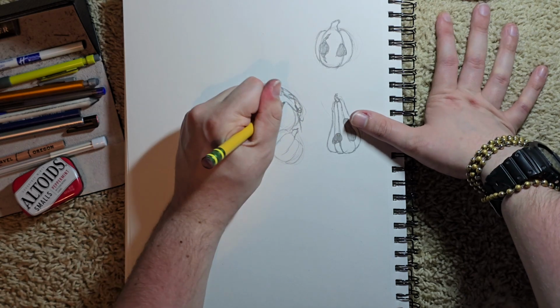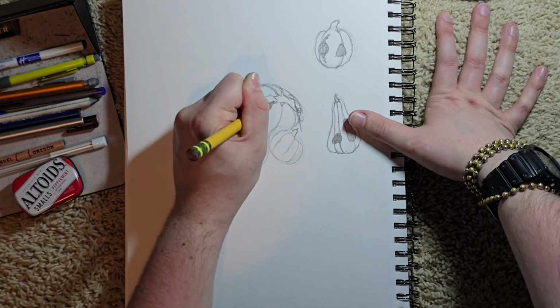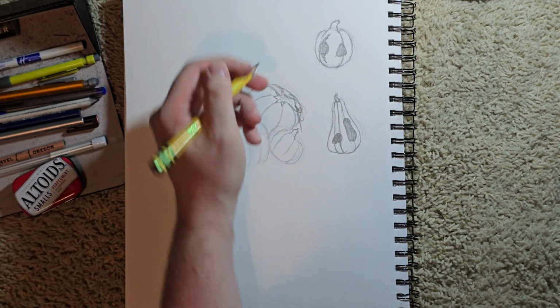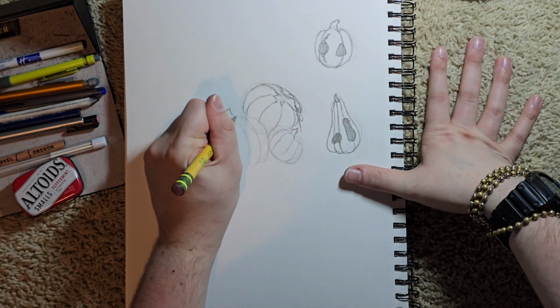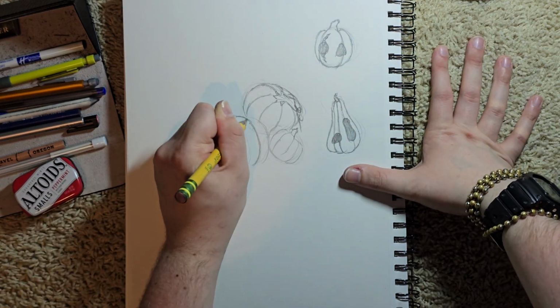There we go. Boom. Boom. Boom. Boom. Looks decent. Definitely not perfect. Probably could touch this up a bit more. But we're going to leave that one for now. We're going to touch these ones up.